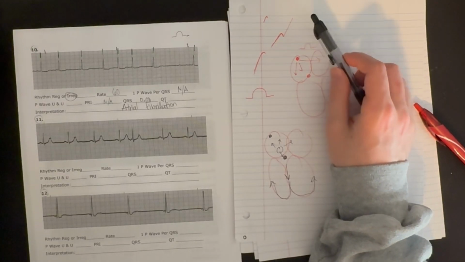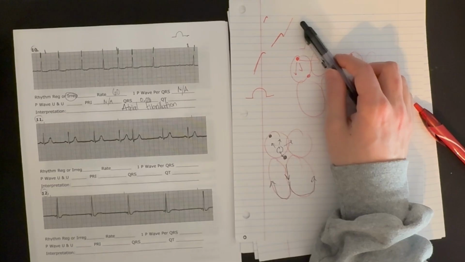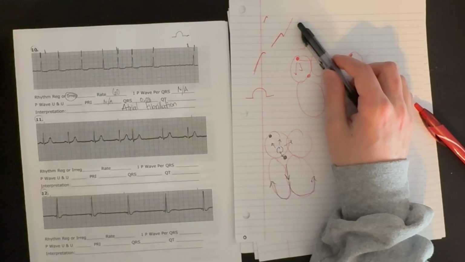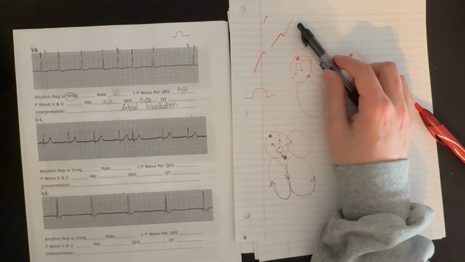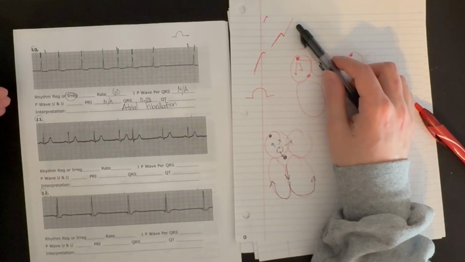Hopefully now you have the tools to look at rhythms yourself and systematically walk through them: check the rate, the rhythm of both the ventricles and the atria, check the P to QRS ratio, look at the shape of the P wave. Check PR interval.